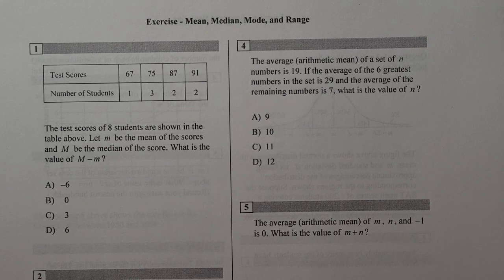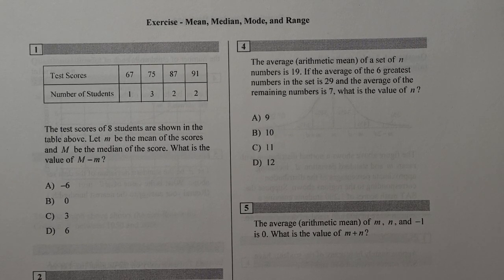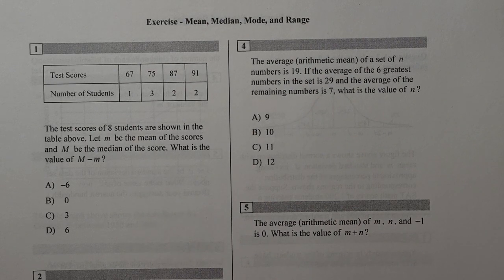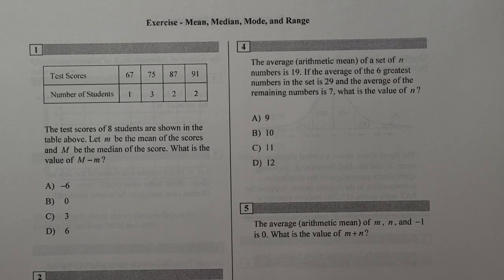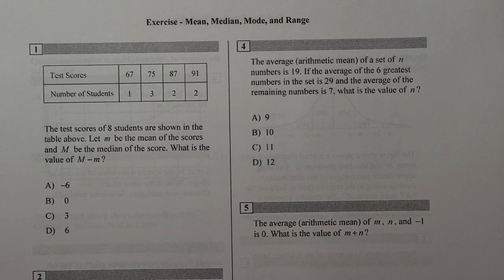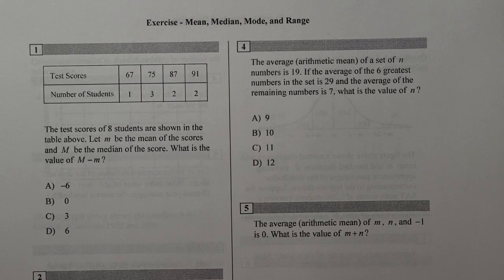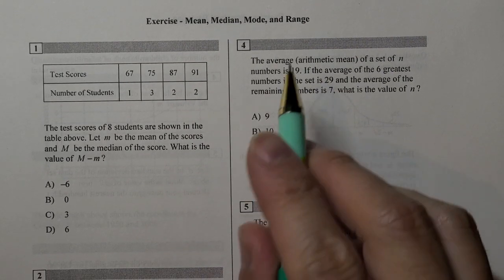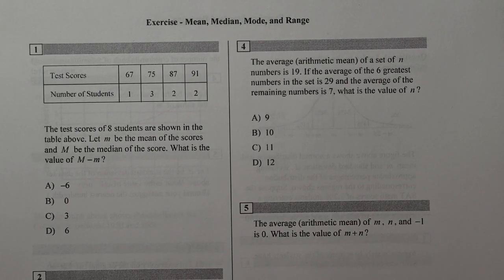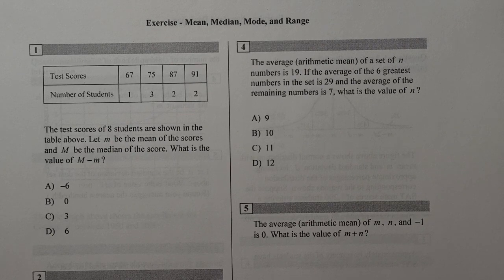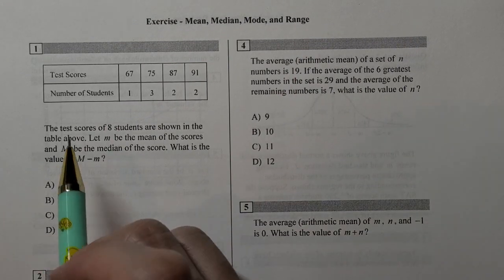Mode, this one's probably the easiest, is the term that occurs the most. Range, this is probably the second easiest, honestly, is taking the maximum in the set minus the minimum of the set. That gives you the spread. It's one way to measure the spread. It's not always the best way to measure the spread. We'll talk about standard deviation in another video, but it's just one way to measure the spread. It's just because you're taking the max minus the min. So that's literally what range is, how much it spans. Okay, and sometimes depending on the industry, we call it the peak to peak range. All right, okay, so let's dive into the problems.